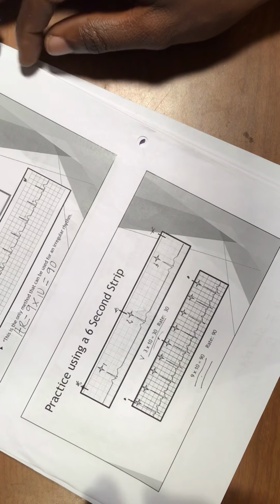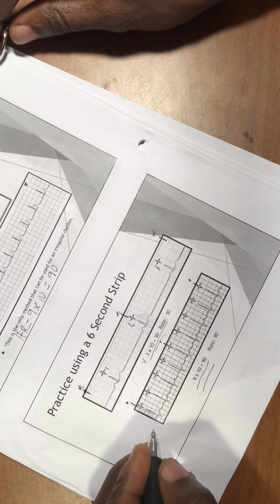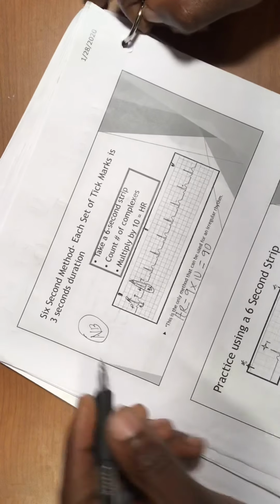And don't ask me why it is like that. It's the way the specialists have put it, and this is how we all have counted the heart rate. This is one of the ways that you can do it, but there are other ways. Remember that, this is very, very important. This is the 6 second strip, and it's pretty simple. You can be using that. Let's see the other one, because we talk about several.